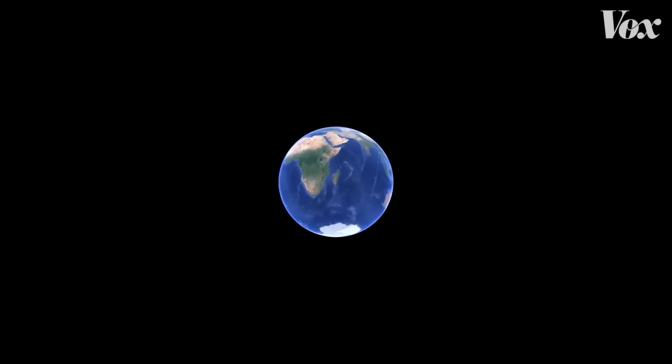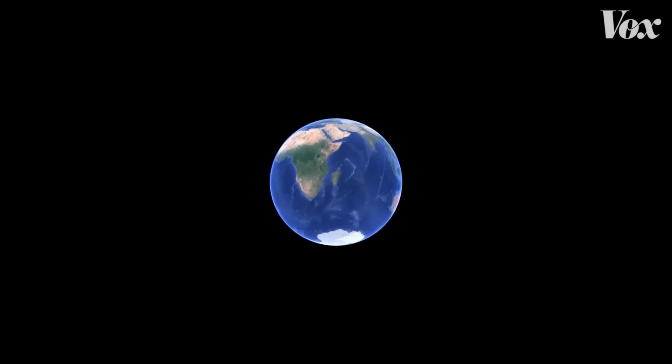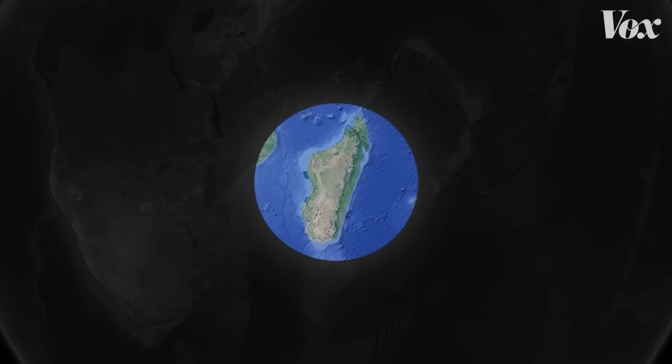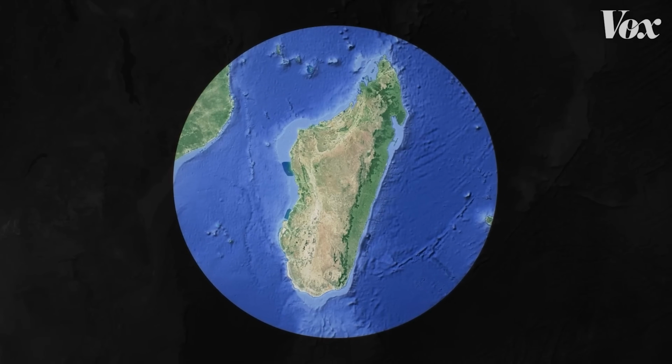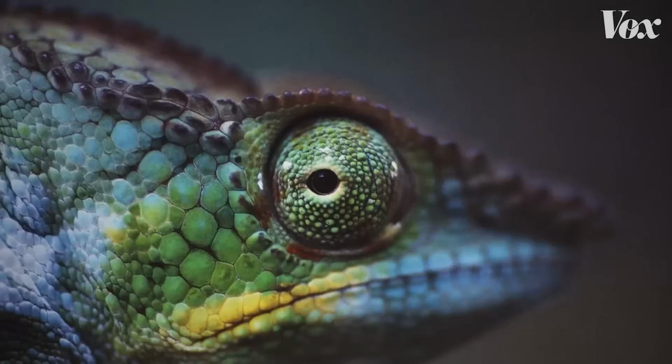Let's do an easy Vox open like this one. Madagascar, an island off the coast of Africa. It's one of the most biologically diverse places in the world. It's often a good idea to start a video or a scene with an establishing shot, and a map is a great way to do that.